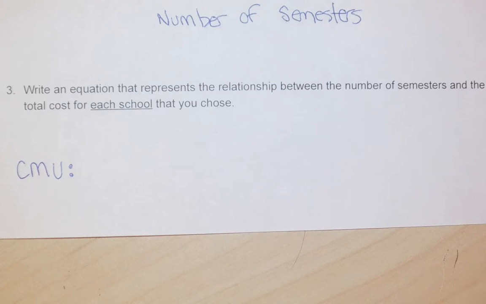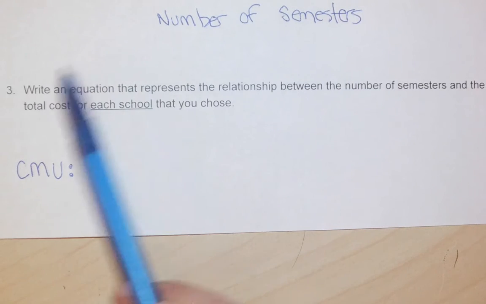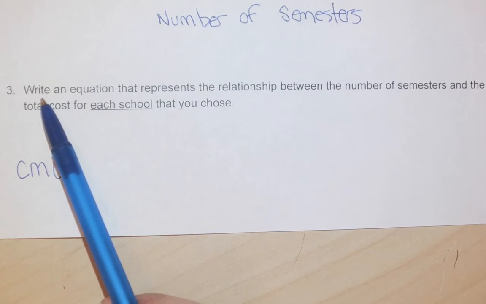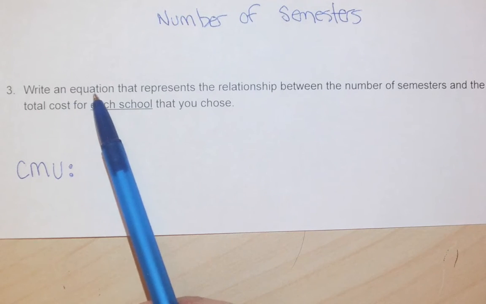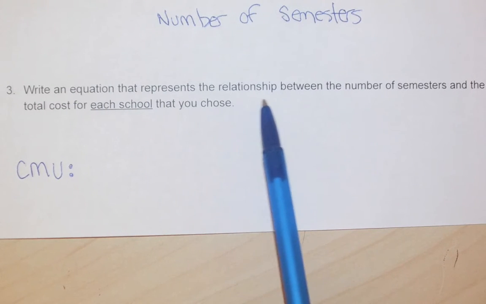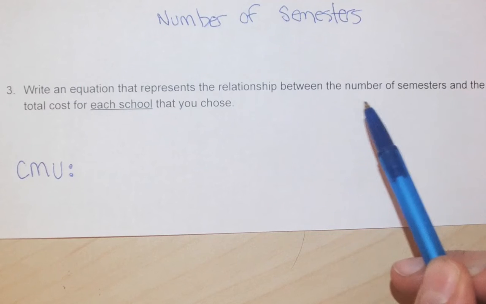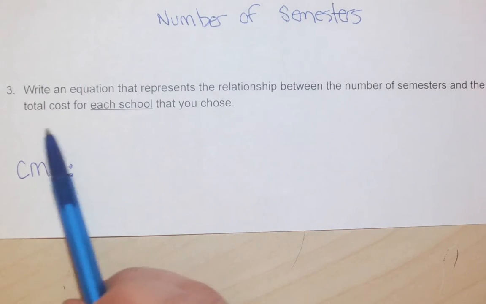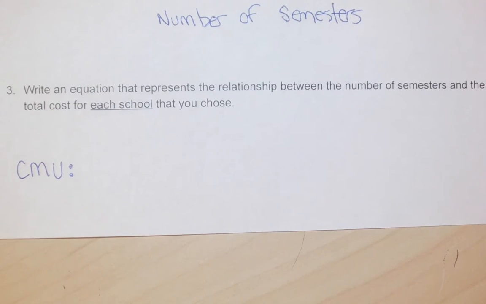This is a video to help with Unit 4 Summative Assessment, problem number 3. So here's problem number 3. Let's read it together. Write an equation that represents the relationship between the number of semesters and the total cost for each school that you chose.